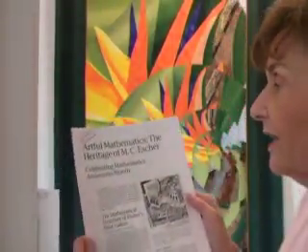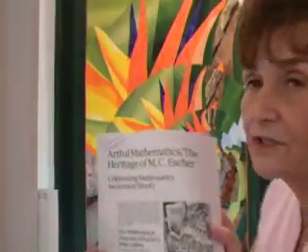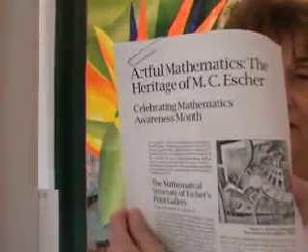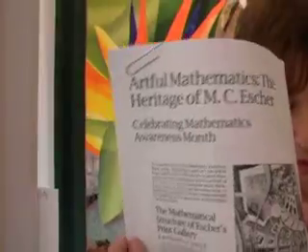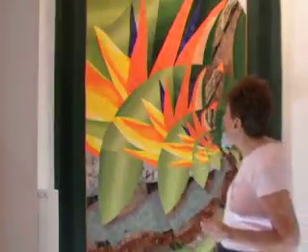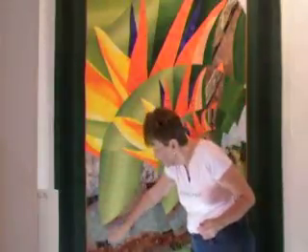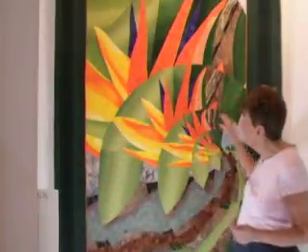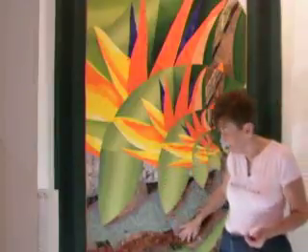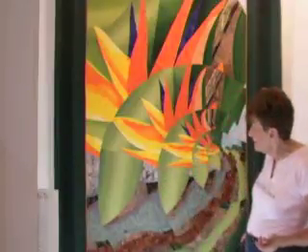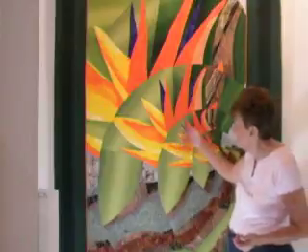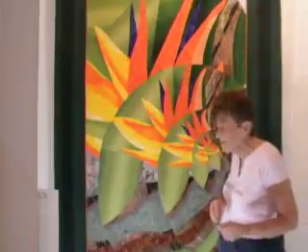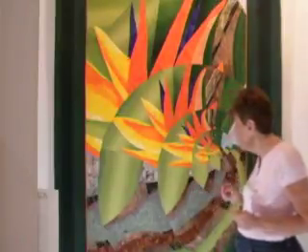Here's another article, too, on the artful mathematics, the heritage of M.C. Escher, that I also used in generating this quilt. Well, logarithmic transformation is just a real fancy name for this being like a nautilus shell spiral, or equal angular spiral, we sometimes call it. And the idea that these things were nested inside was developed using an app.